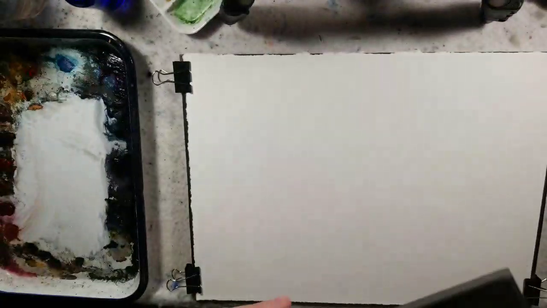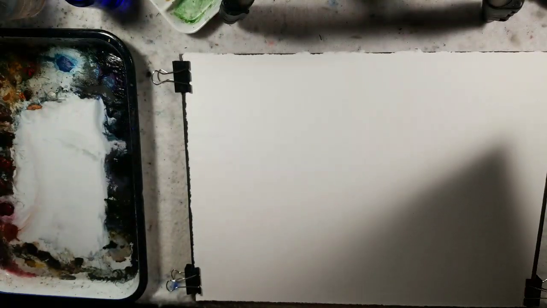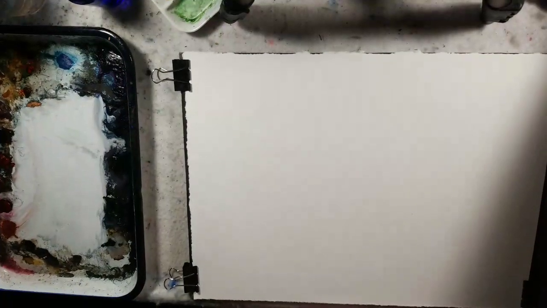Okay, so let me fold this guy up, set him up in the background, move my bottle of ink. Now I'm going to saturate my paper with water. So I got a quarter sheet of Stonehenge Aqua.